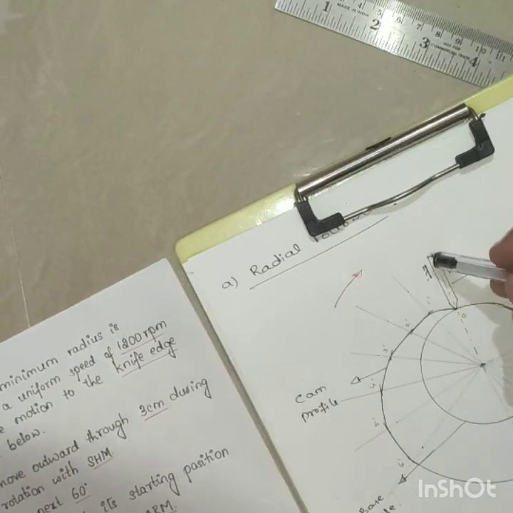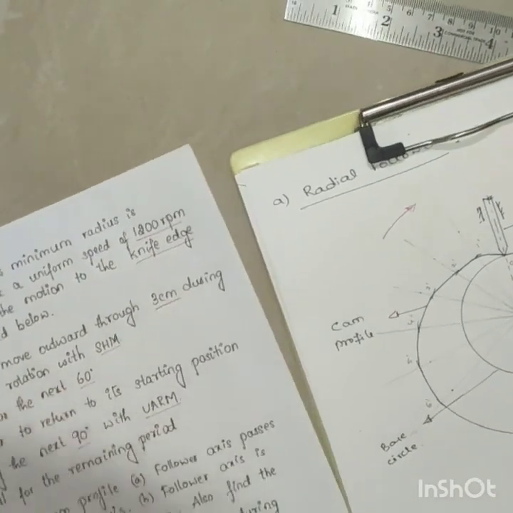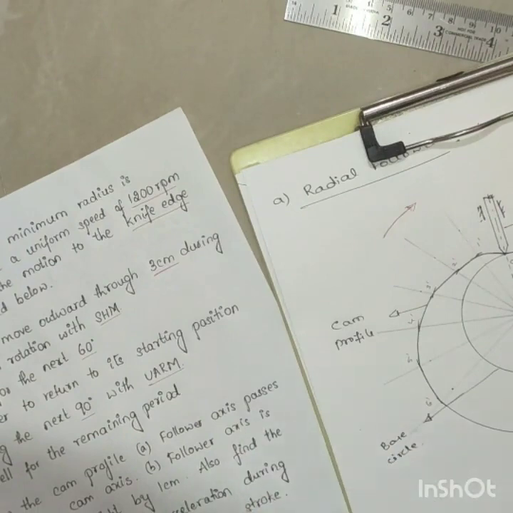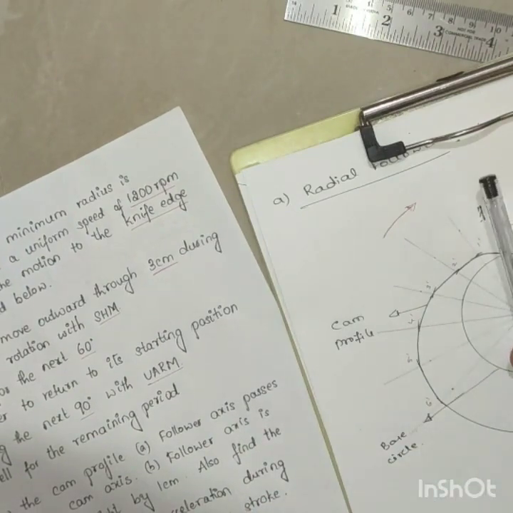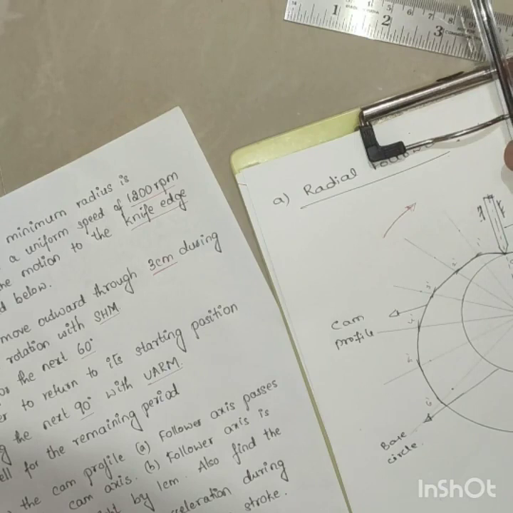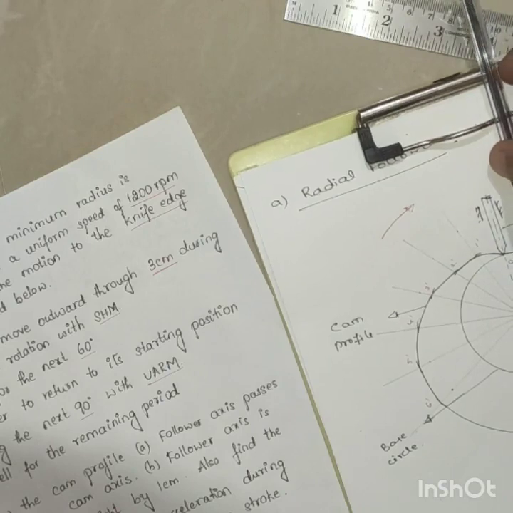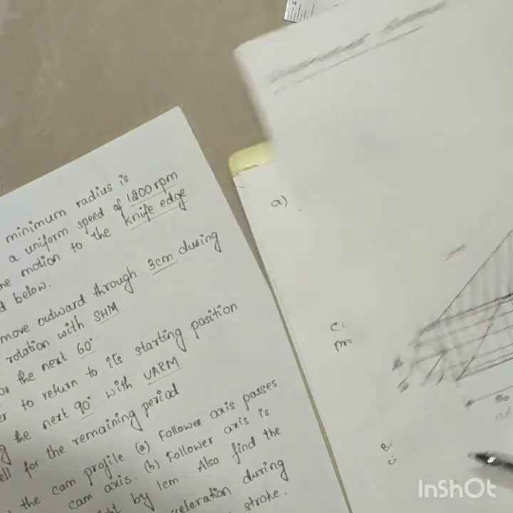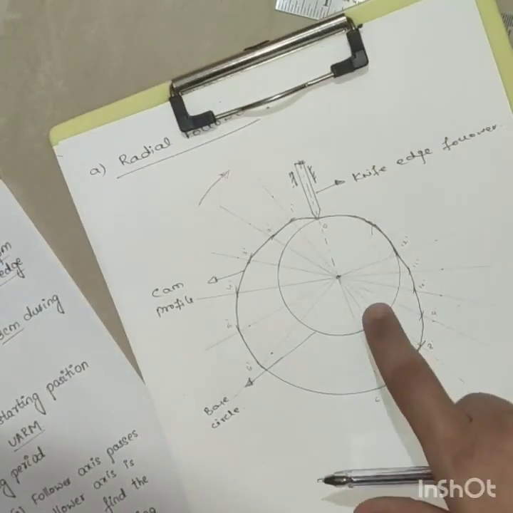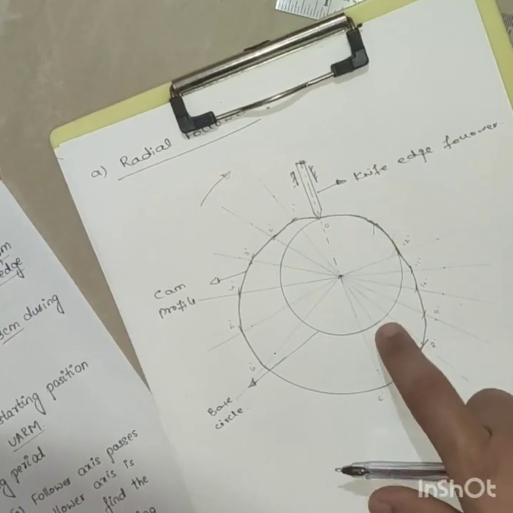Instead of this follower position, it will be displaced. That is, in the question they told us the follower axis is offset to the right side of the cam axis by 1 centimeter. So the initial position of the follower will be somewhere here, at 1 centimeter. Okay, so the displacement diagram will be the same, but the cam profile will change.